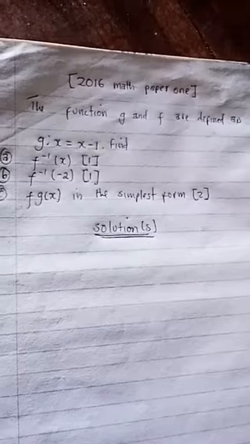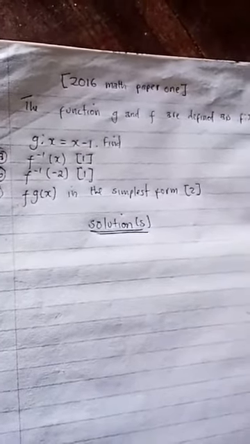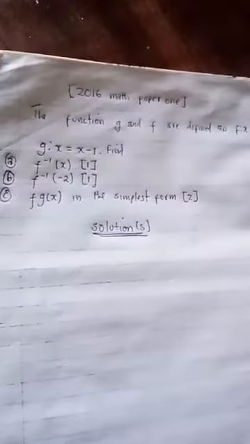And then we are told to find a, the f inverse of x; b, f inverse of negative 2; and c, fg of x in its simplest form. Okay, so how do you answer this question?